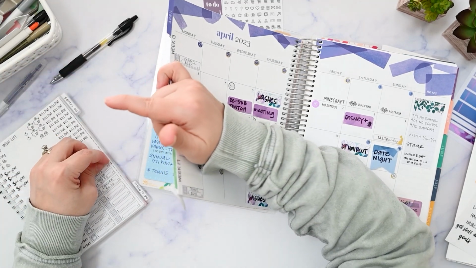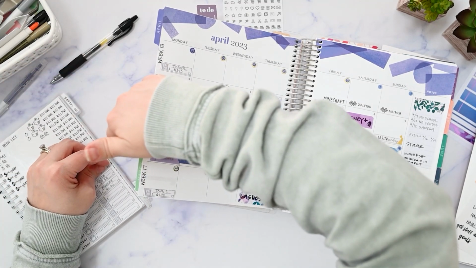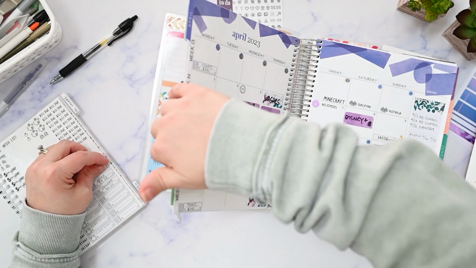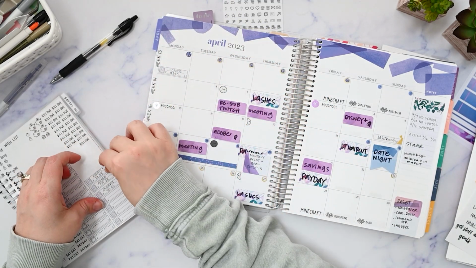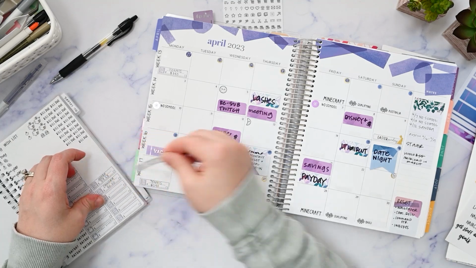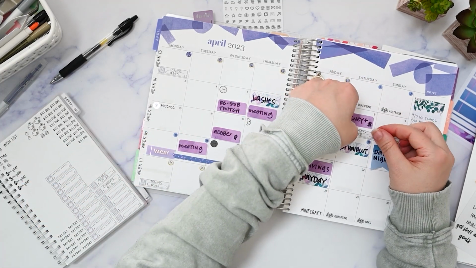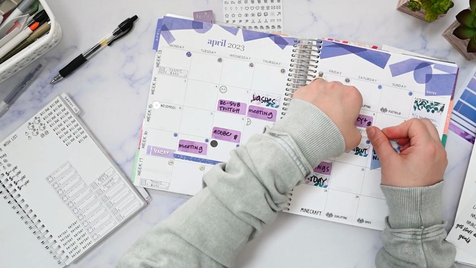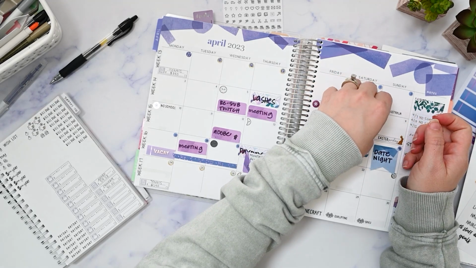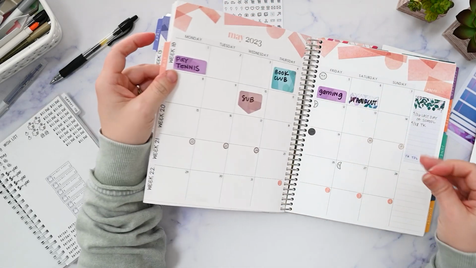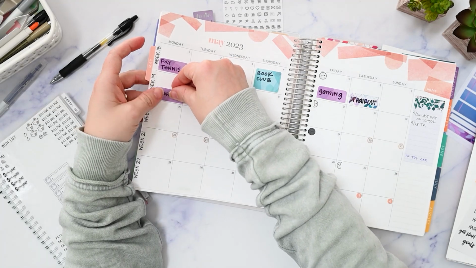Those are on the right days. Disney is on the 8th and Adobe's on the 12th. Okay. So Disney is on the 8th. Let's put this on the 8th.